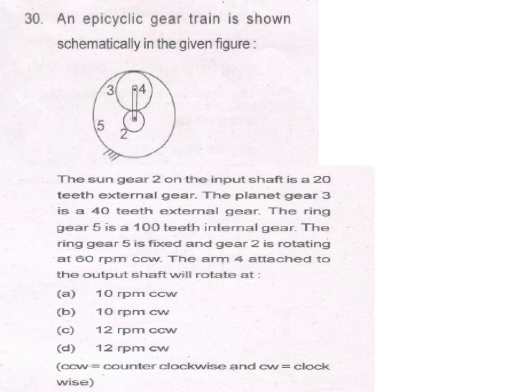So from here data given are gear 2, T2 is 20, then planet gear 3 has 40 teeth, gear 5 has 100 teeth, an internal ring gear, and the ring gear is fixed. So N5 is 0.